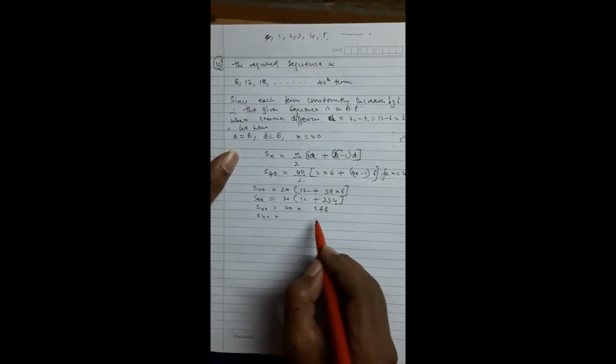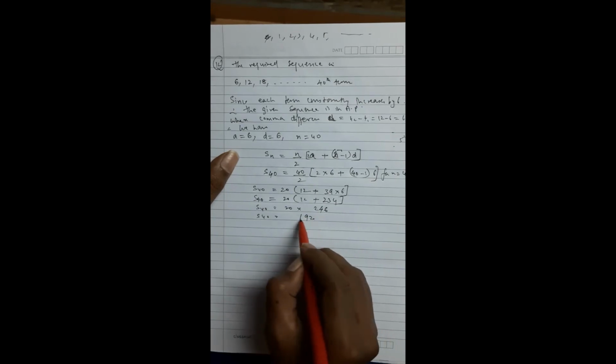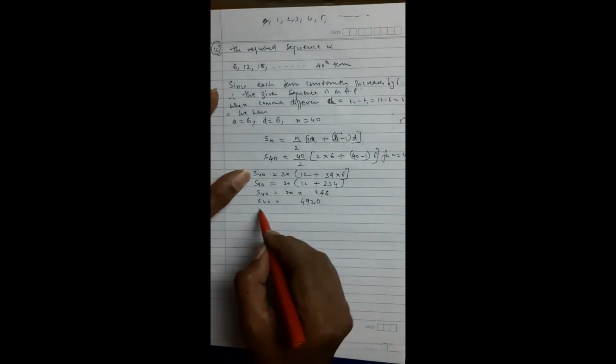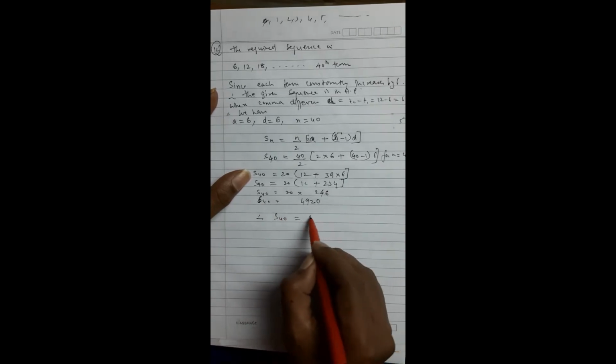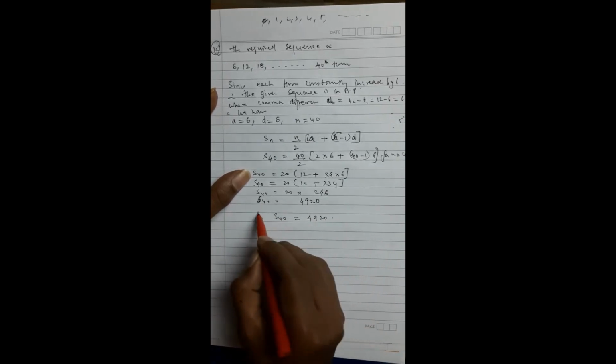Now this I will multiply: 2 sixes are 12, 2 fours are 8, 2 twos are 4, 9 2 0 is S40. This is the number. Therefore, S40 is equal to 4920. This should be the value.